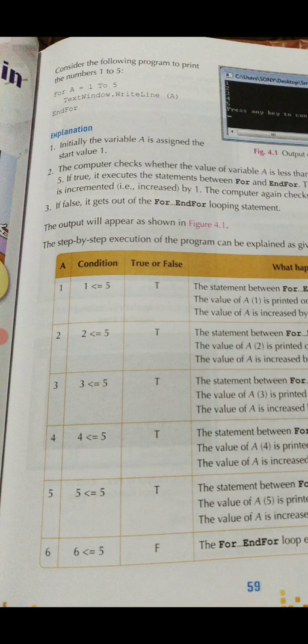What is the value for A? 1 to 5. That's why you have to write WriteLine(A). That means you get 1 to 5. Clear, students? Then in the third step, directly you close it. How are you going to close it? By typing EndFor.